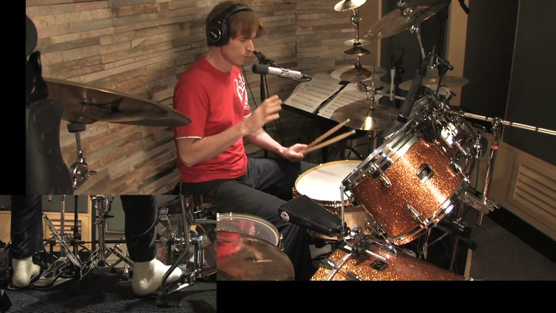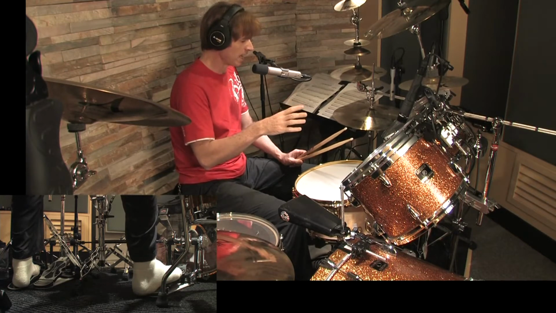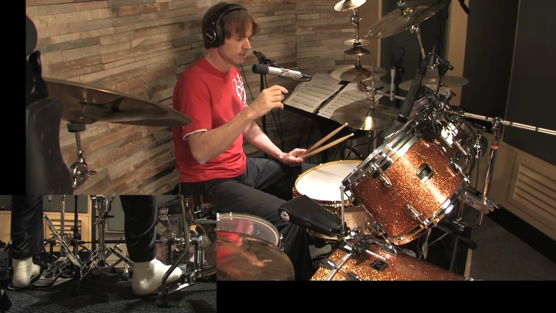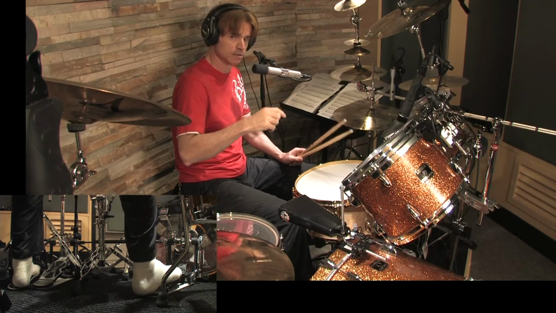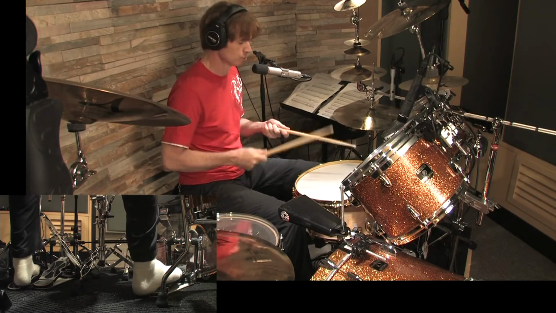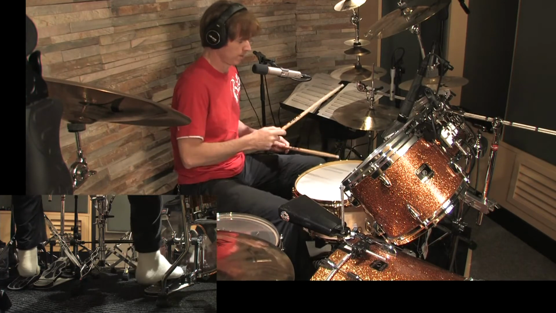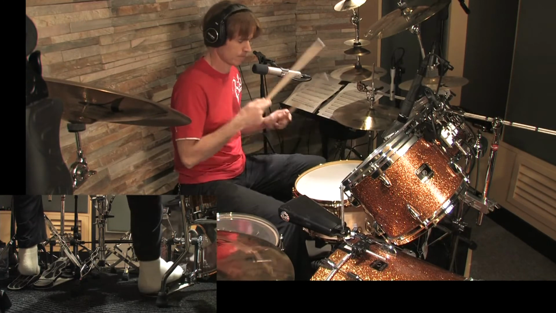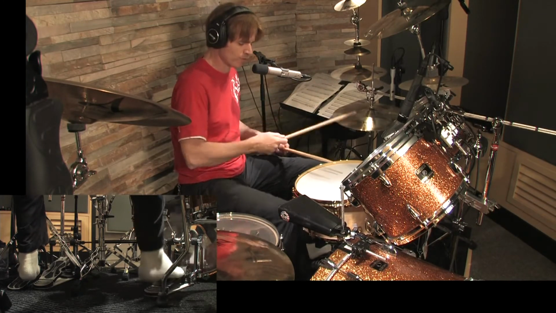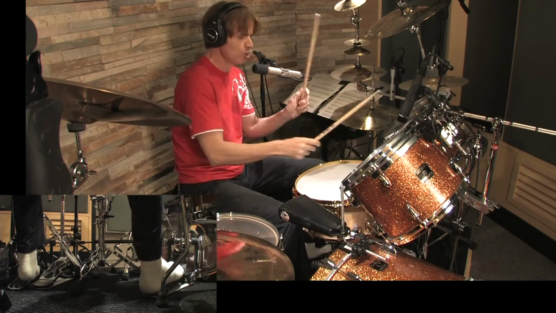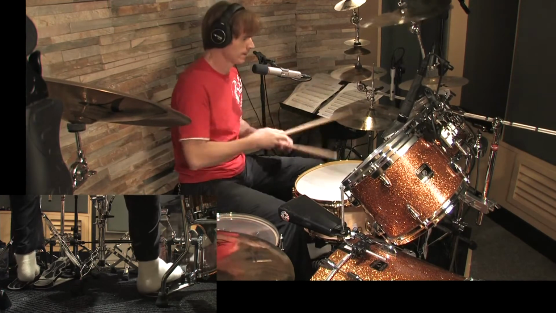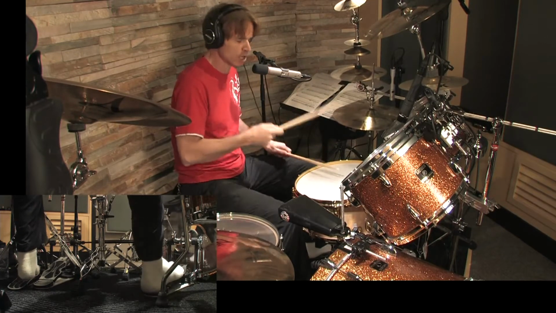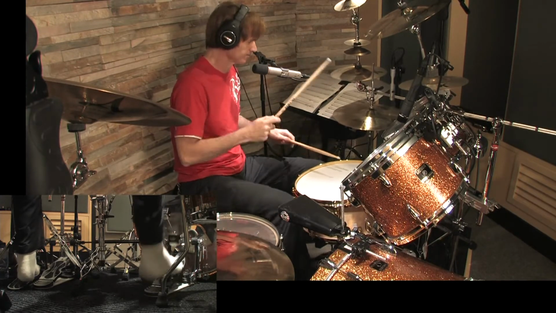So what I want to do is do a basic fill where I start on the second count of the bar. It's really like this. 1, 2, 3, 4. 1, 2, 3, 4. Second bar. Third bar. Now the fourth bar. We go. 1, 2, 3, 4. 1. So it makes it feel a bit shorter, because sometimes you don't want a long fill. It just gets in the way of the music.